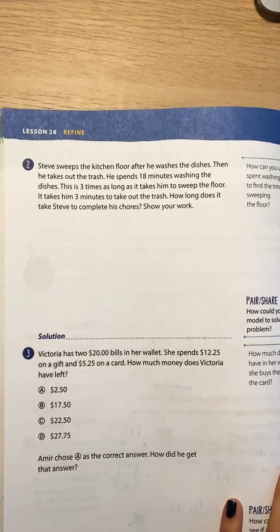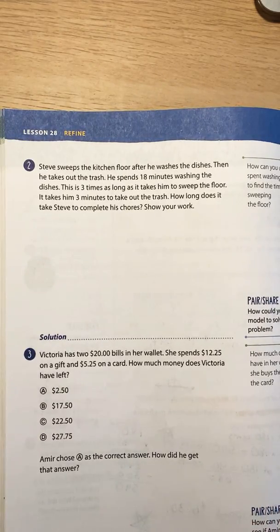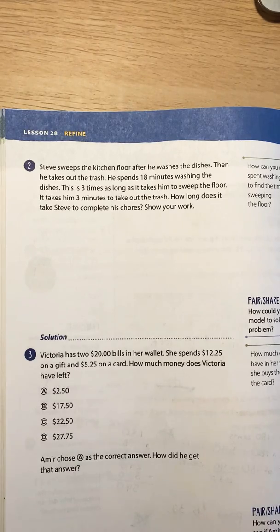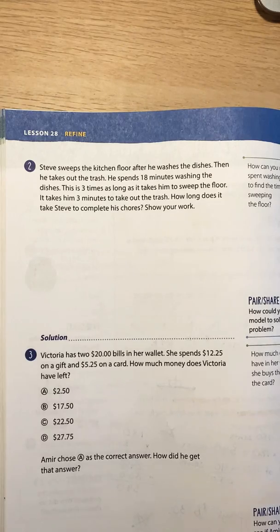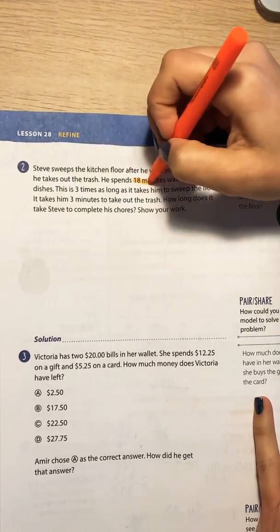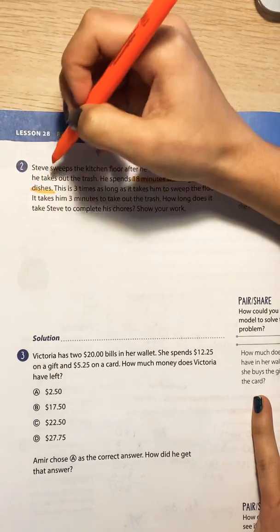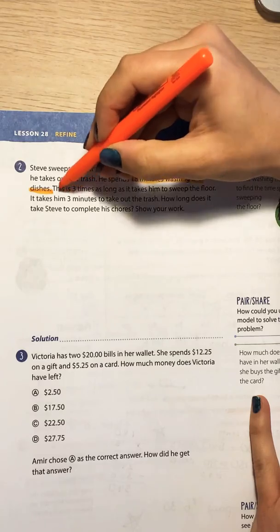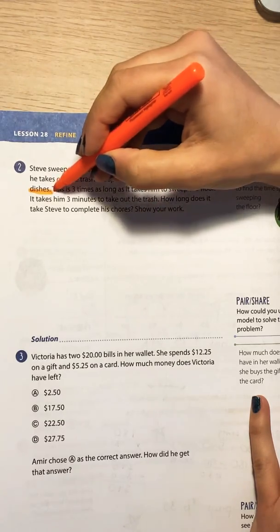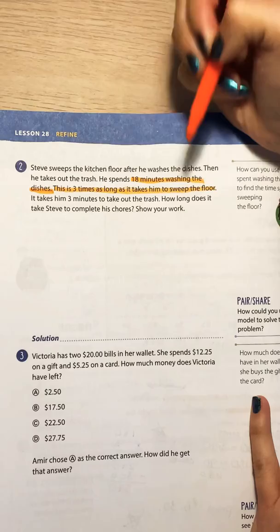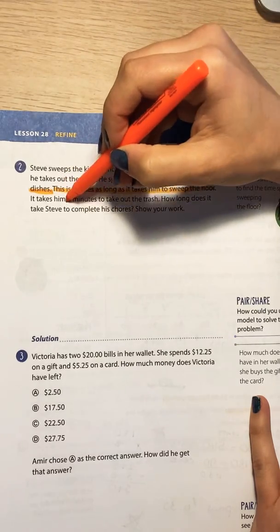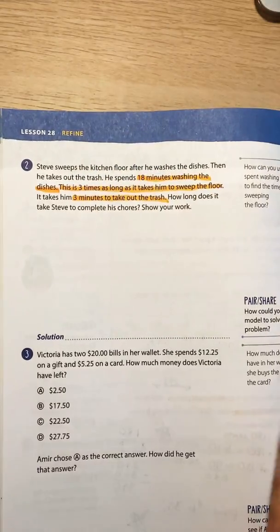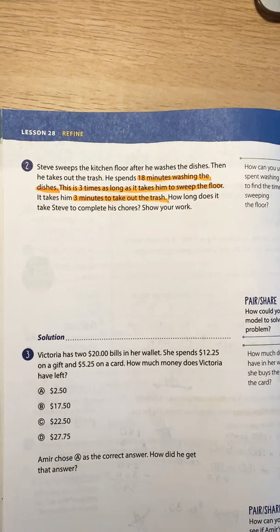All right, number 2. It's a long problem. Steve sweeps the kitchen floor after he washes the dishes. Then he takes out the trash. So he spends 18 minutes washing the dishes. This 18 minutes is 3 times as long as it takes him to sweep the floor. It takes him 3 minutes to take out the trash. How long does it take Steve to complete his chores? Show your work. So, all 3 things.